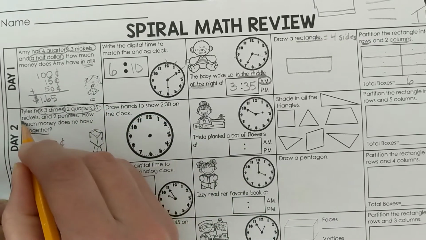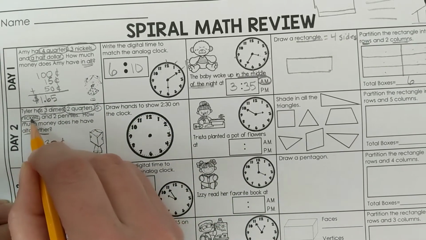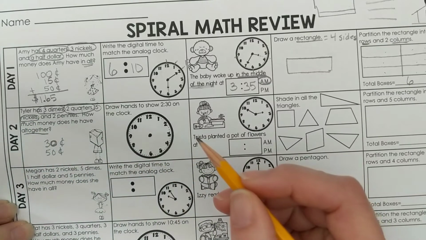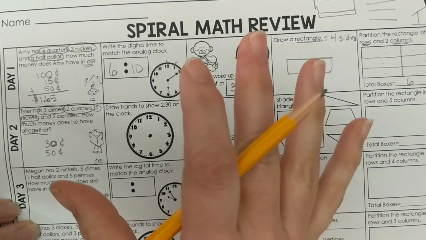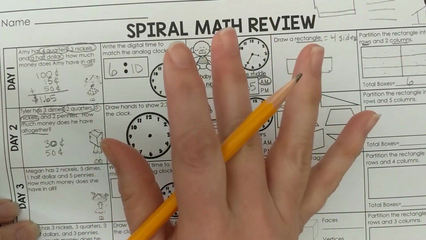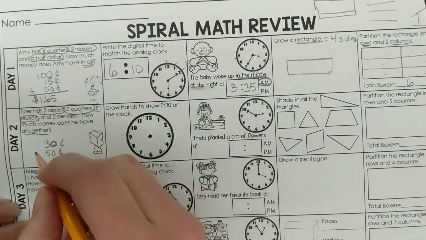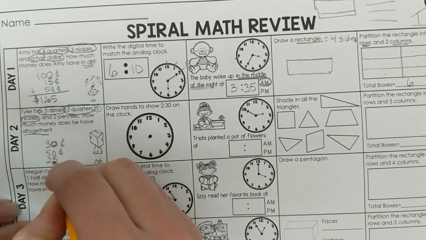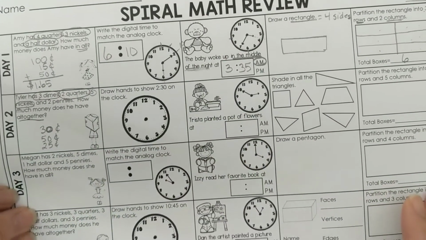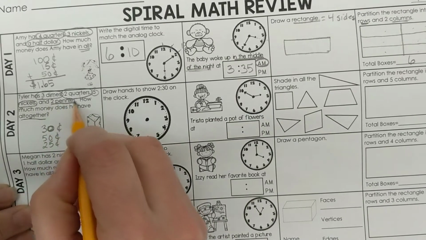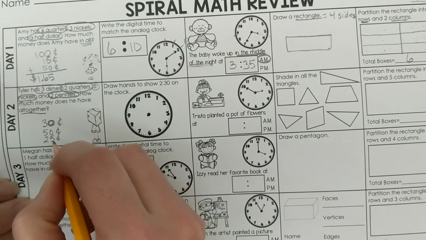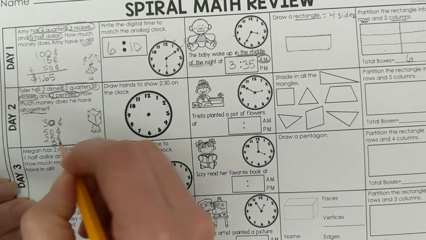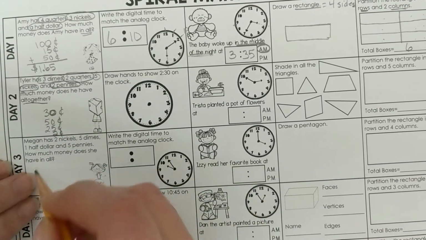5 nickels, okay, that's a lot. A nickel is 5 cents and we have to count by 5s. So I'm going to count by 5 times. 5, 10, 15, 20, 25. And lastly, 2 pennies. A penny is 1 cent, so 2 ones is 2 cents. Make sure you write it in the ones place.